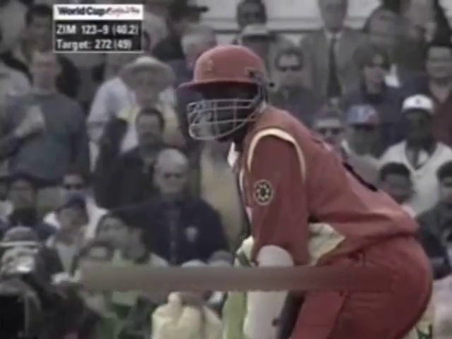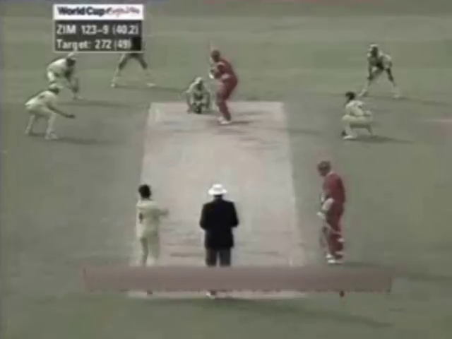Saqlain's on a hat-trick. Here we go. Saqlain Mushtaq on a hat-trick. Omi and Bangwa on strike. And he's going to be close. He's out. He's got it. LBW. Saqlain wraps up the game with a hat-trick. Pakistan are in the World Cup semi-finals.